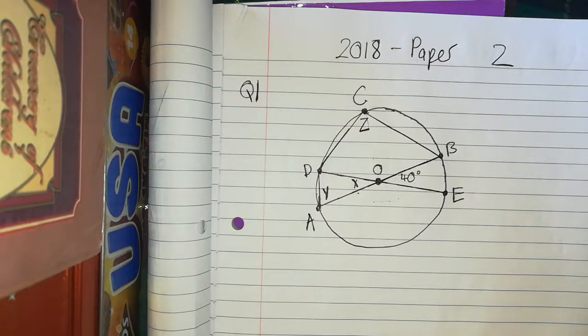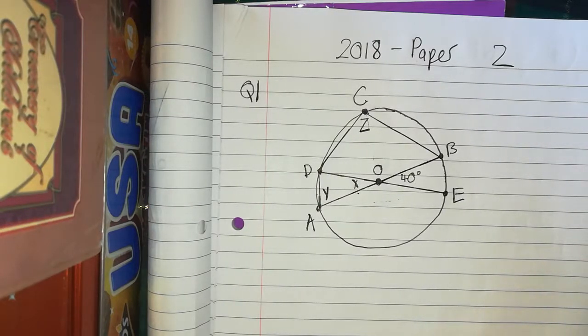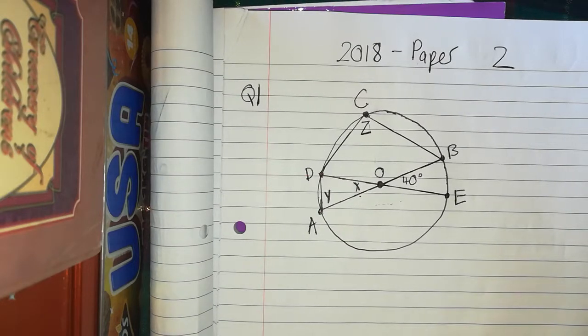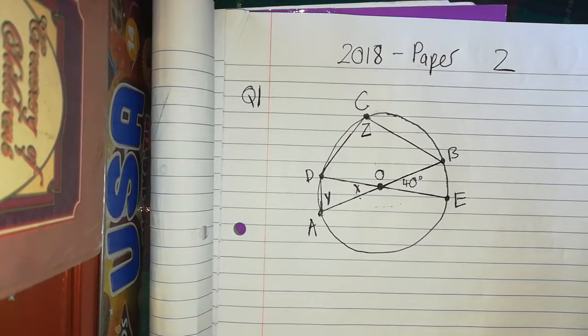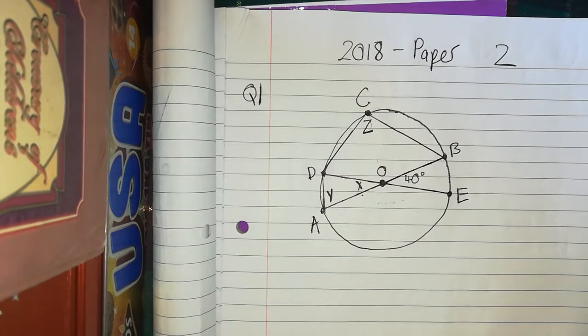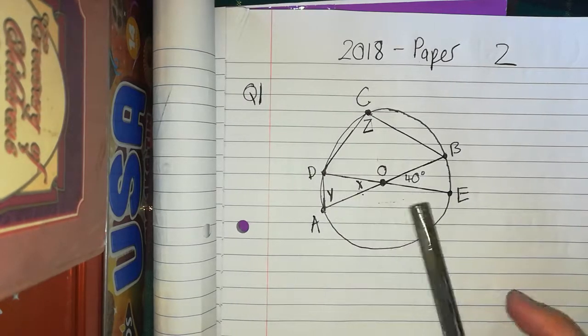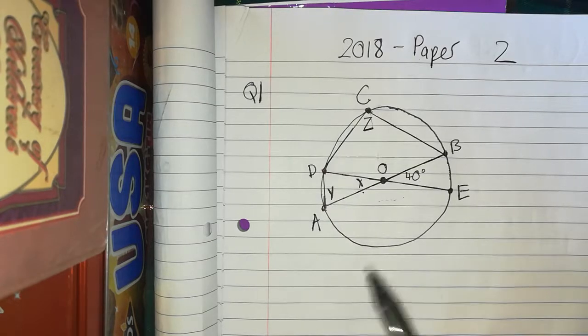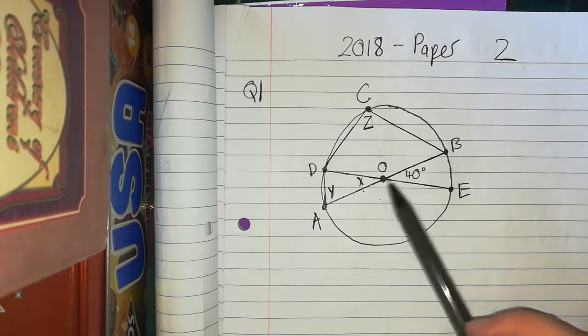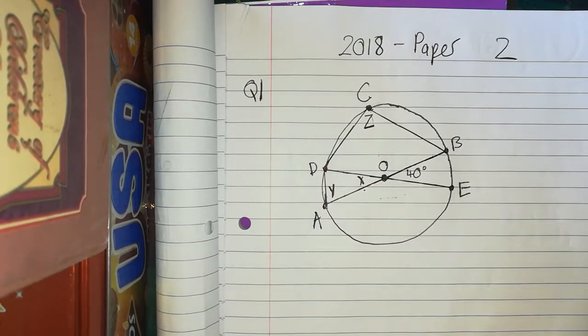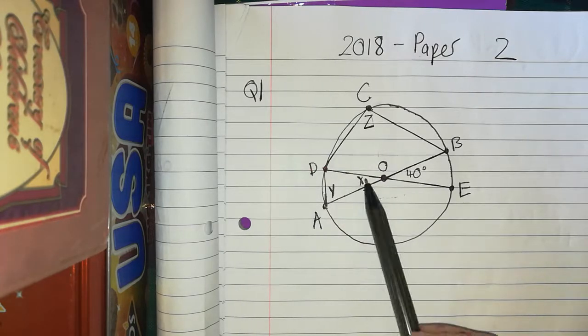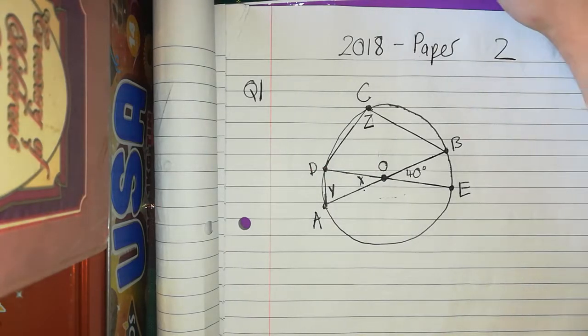Here we have the 2018, this is question 1, paper 2, junior cert higher level. The diagram below shows a circle with centre O. The 5 points A, B, C, D and E are on the circle. AB is a diameter and DE is a diameter. Also we're told that angle OE is 40 degrees, which I've labelled in here. And then the angles X, Y and Z are labelled.